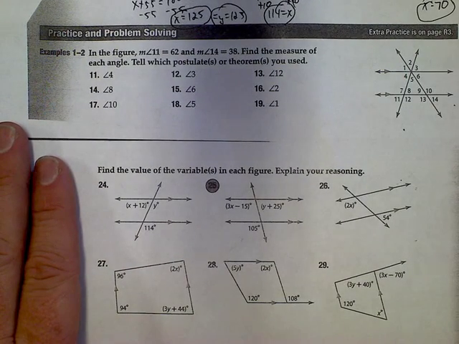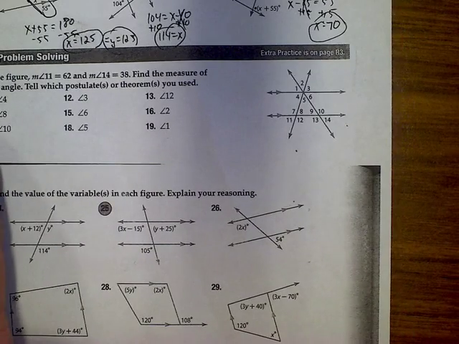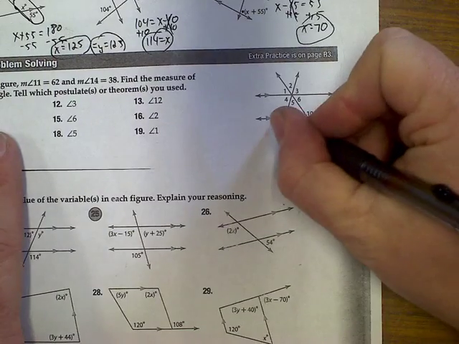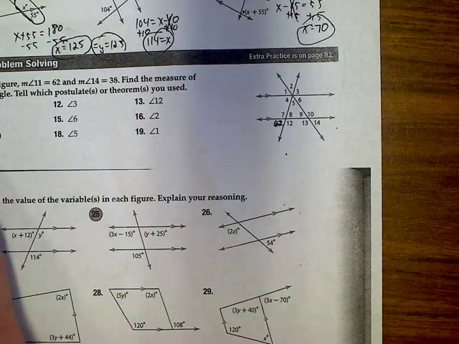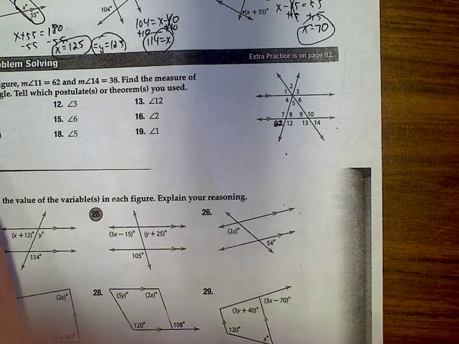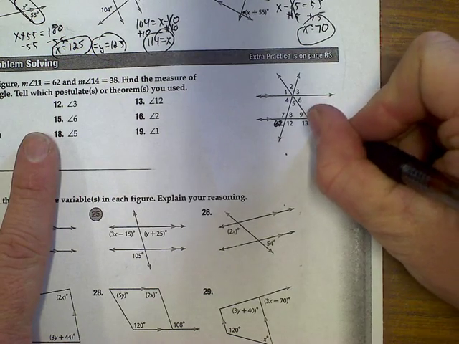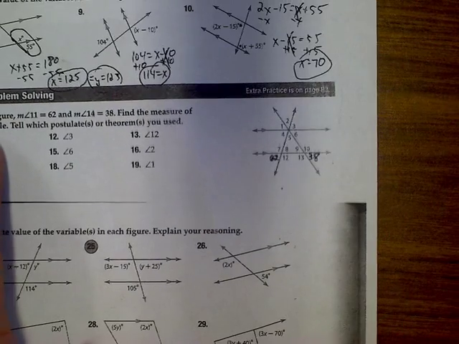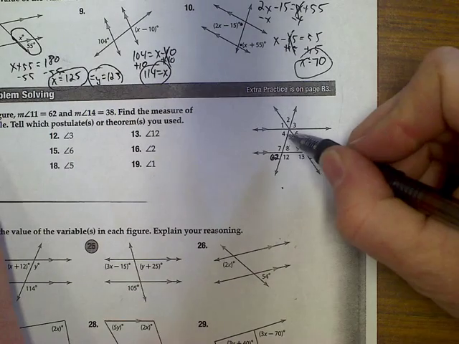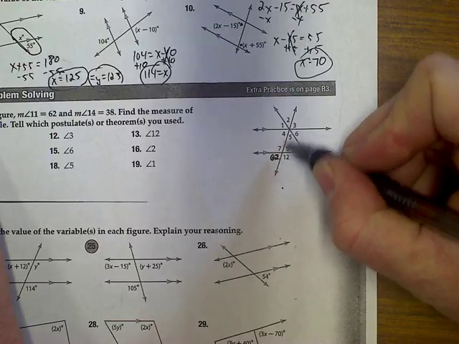I need to find each angle. I know measure angle 11 is 62. Angle 14 is 38. If I need to find angle 4, I know that this is angle 4.